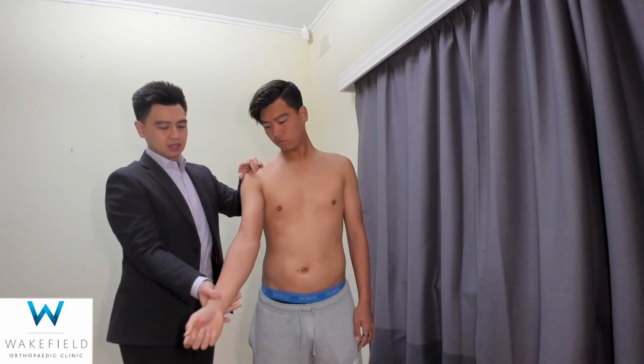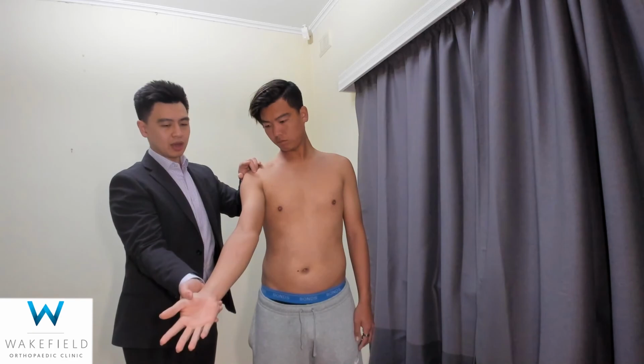The other test you can do is Speed's test. So what that is you put your hand up in the air. Some people do it at 30, some people at 90. I don't think it matters either way. And just hold it there, keep it there, don't even move it. And those are the two tests for long-headed biceps.